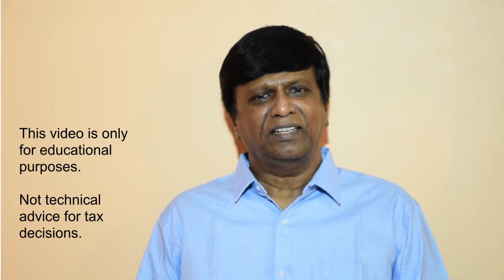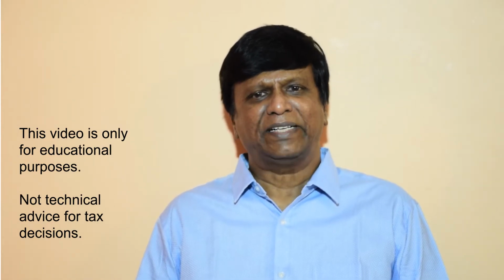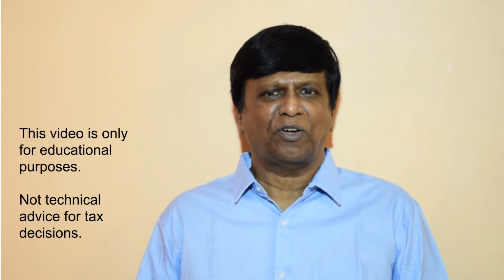But GST is a very vast subject, and in this particular session, we have many events and facts to be cited. So it's difficult to cut out and make it short without losing some context. So kindly bear with us. Finally, these sessions are educational only. They should not be taken or considered as technical advice and surely not for taking tax decisions.